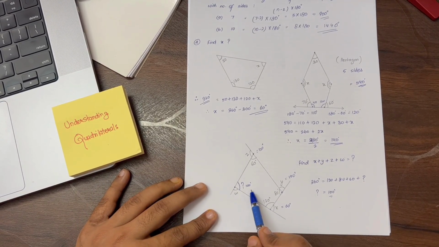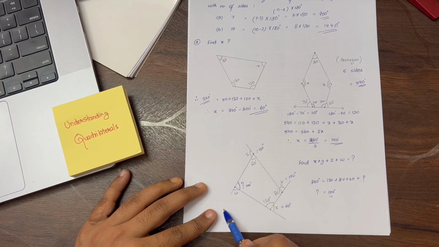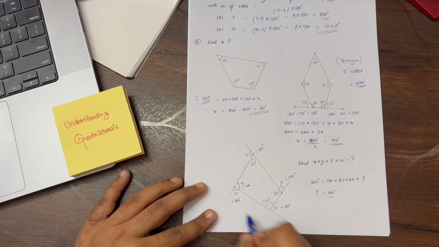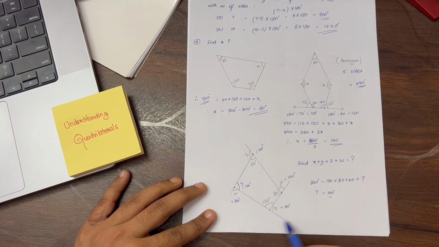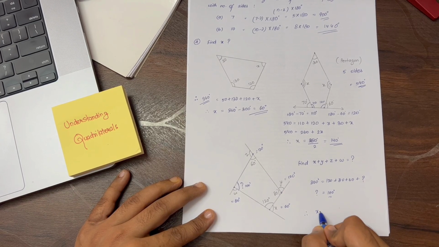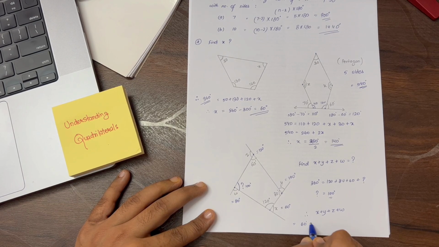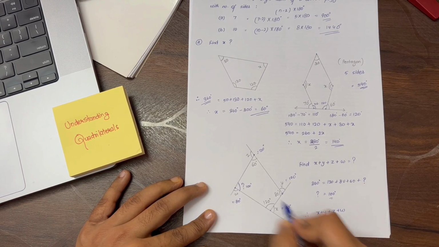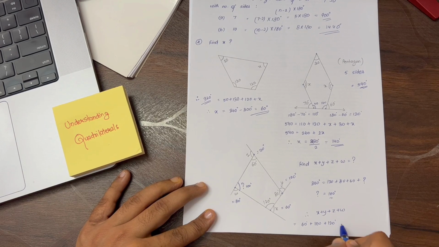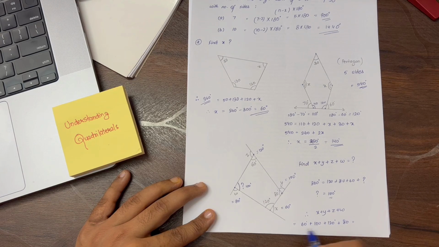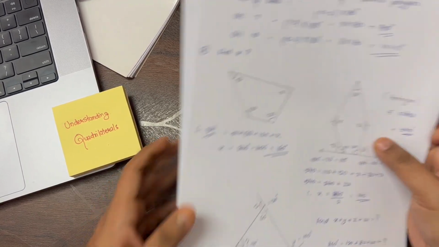Now what we need to find is this w. Since it is a straight line, we know that this will be equal to 180 minus 100, which is equal to 80 degrees. Now we have all of our angles. We can calculate x plus y plus z plus w, which is nothing but x is 60, y is 100, z is 120, and w is 80. So this becomes 200, 300, 360 degrees. So that's our answer. Let's move ahead to the next question.